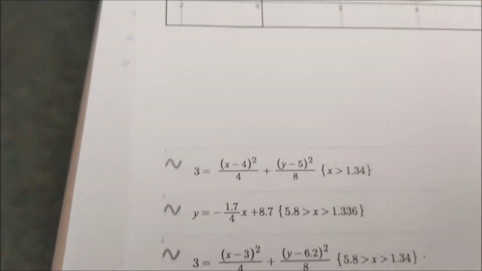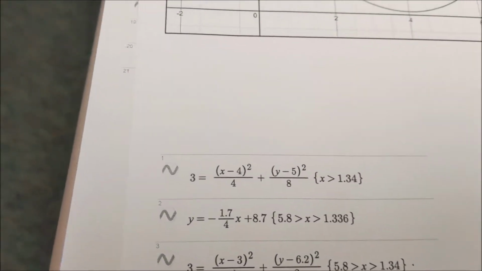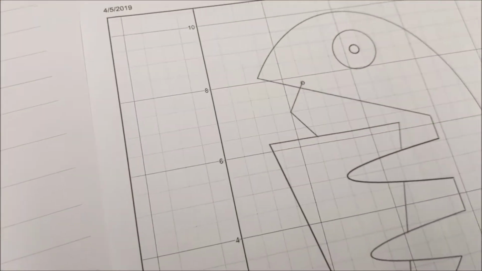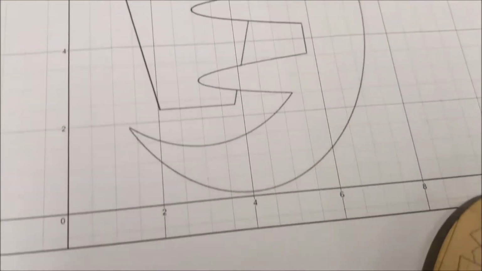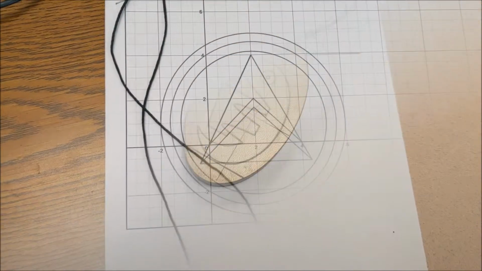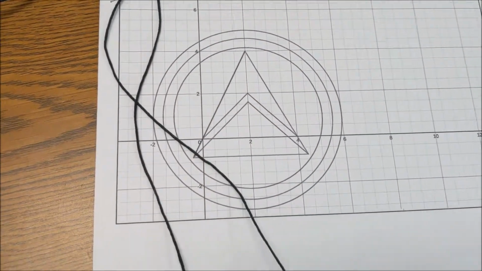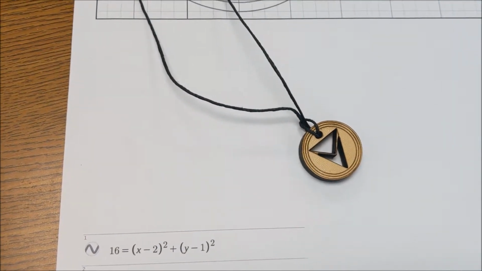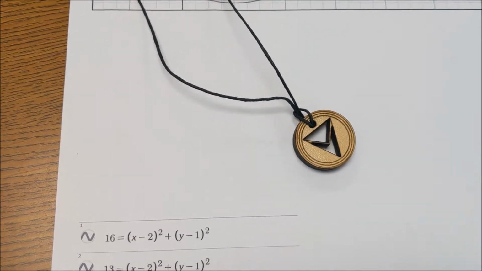Cool. So those are all the equations and another page of them. And then all those equations are that image in Desmos, exported to CorelDRAW, run on the universal laser. Beautiful. Oh, that's a cool project. So designed in Desmos, pages of equations. Tell us about it. It's a necklace. It's just some triangles. Cool.